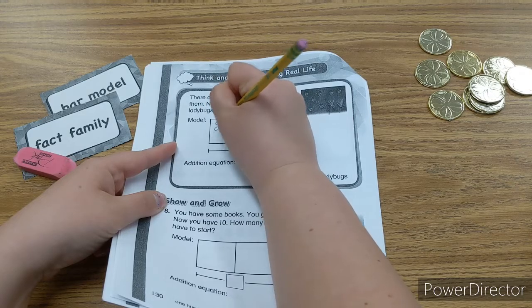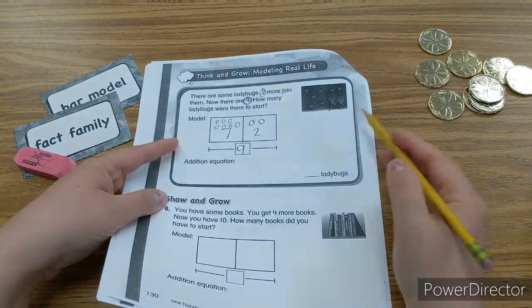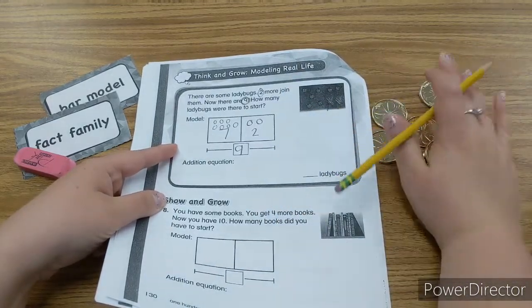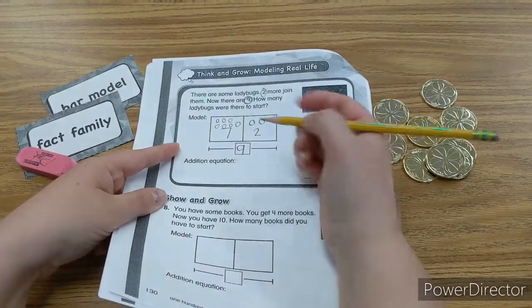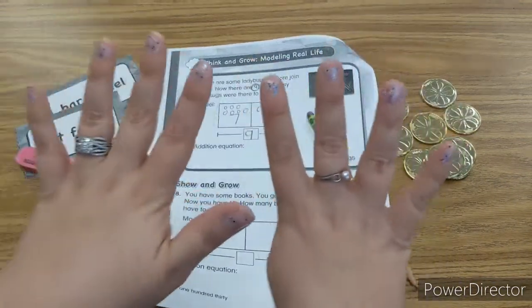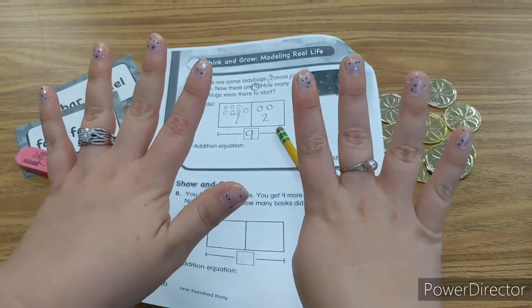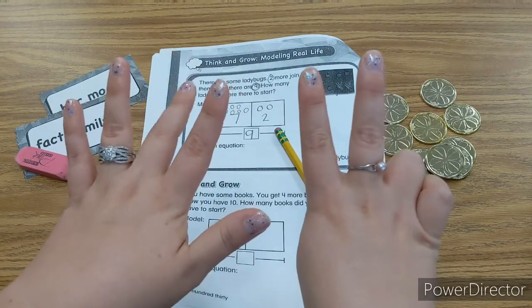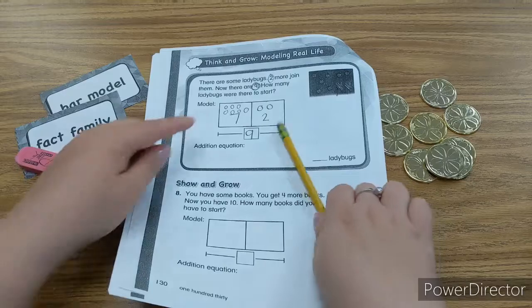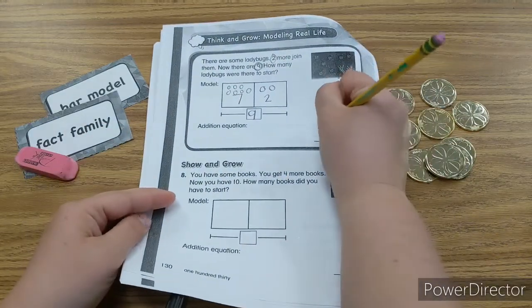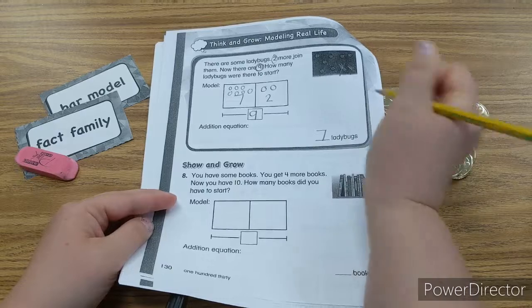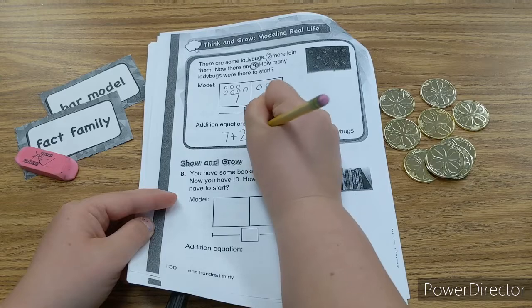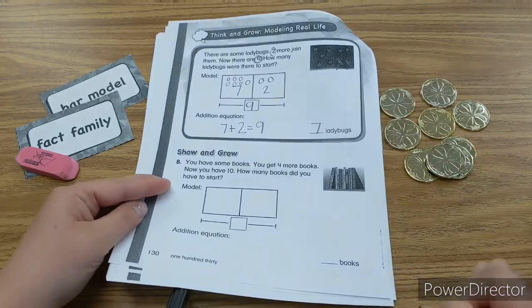1, 2, 3, 4, 5, 6, 7. If it was too hard to see those ladybugs, don't worry about it. Use your counters. Use your manipulatives to help you. Or use your fingers, because we know our whole is 9. And we know that one of our parts is 2, so 1, 2. And our missing part is 1, 2, 3, 4, 5, 6, 7. So we had 7 ladybugs first. 7 plus 2 ladybugs that joined equals 9 ladybugs all together.